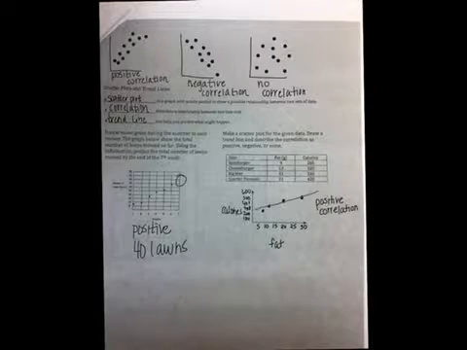So the first thing that we're going to be talking about are scatter graphs, or scatter plots, which I'm sure you have seen before. If you look up here, there are three different types. There's a positive correlation, meaning whatever is going positively here, this will also go positively. For example, working at a stadium, the more tickets I sell, the more seats are taken. So that's a positive correlation. You can draw a trend line on it.